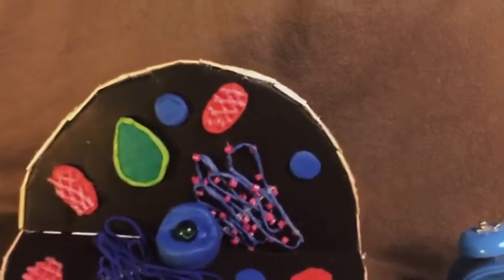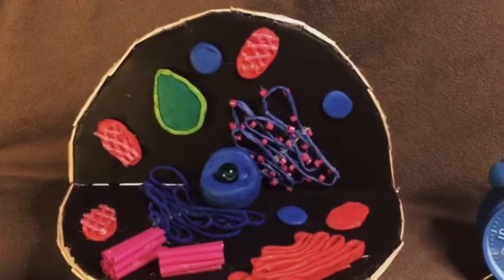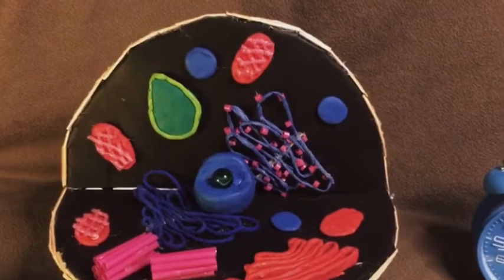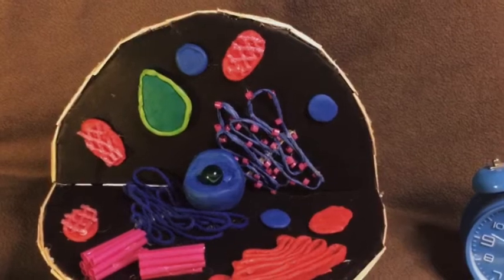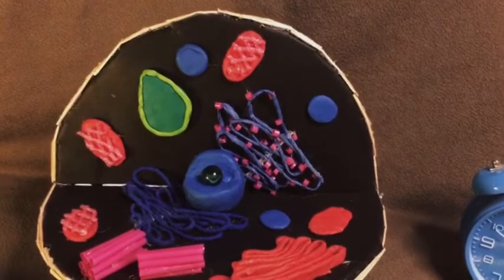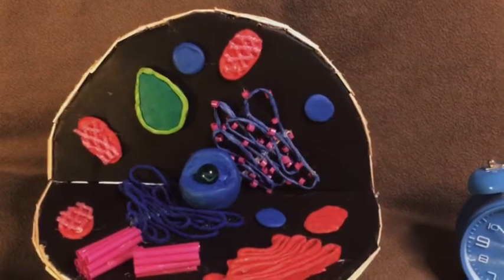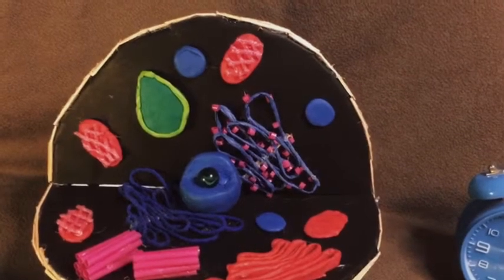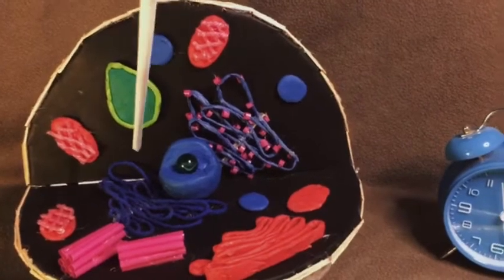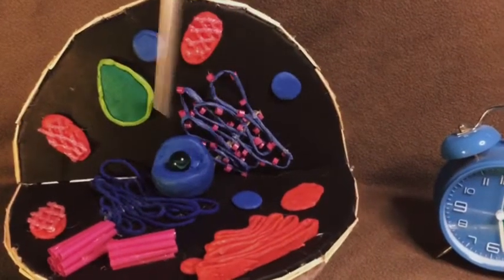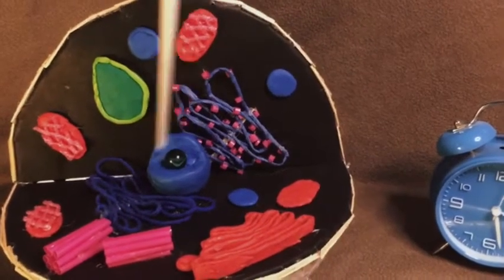The nucleus is an organelle that contains several other suborganelles such as nucleolus, nucleosomes, and chromatins. It also contains the DNA and other genetic materials. So our DNA or genes are contained here inside the nucleus.